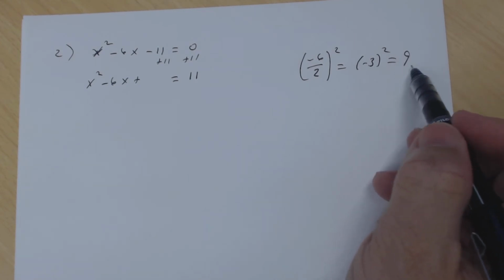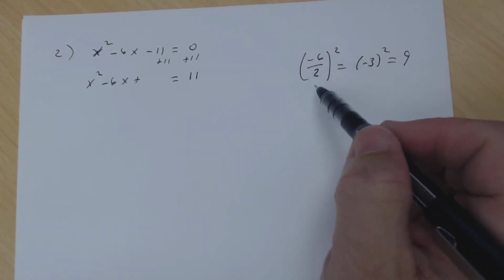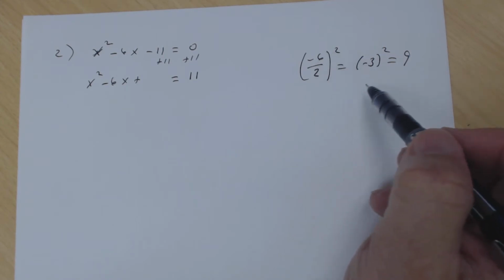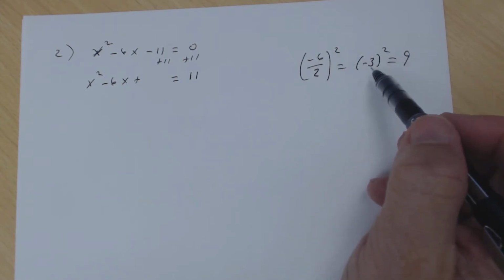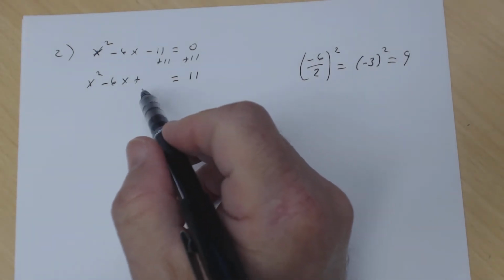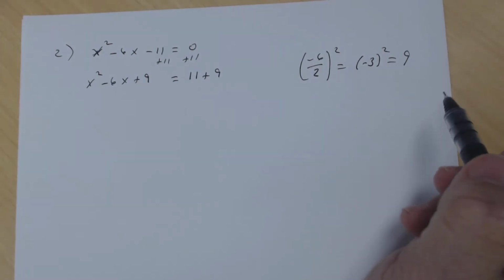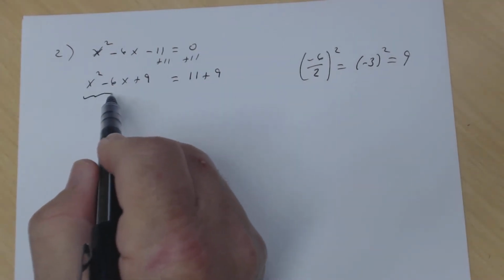So this should always be a positive number. Regardless of whether this b over 2 is positive or negative, a negative number squared is always going to be positive. So that's why you're adding and not subtracting. So you're adding 9 to both sides. And so now this should be a perfect square trinomial.